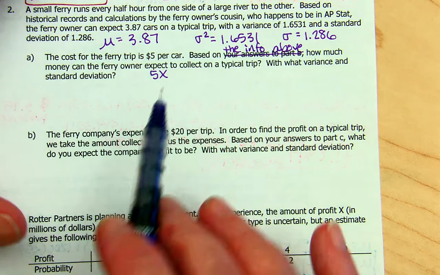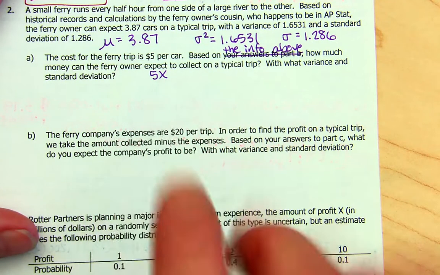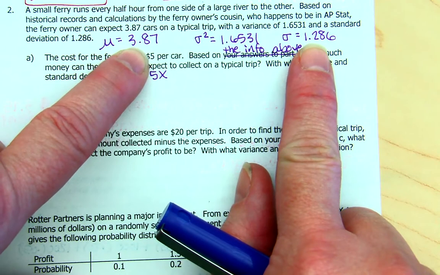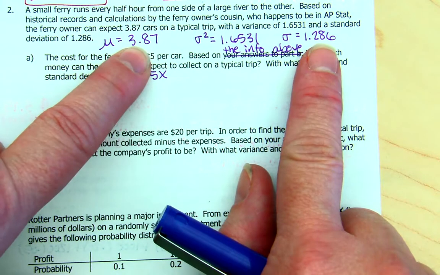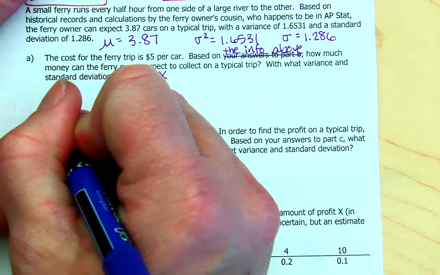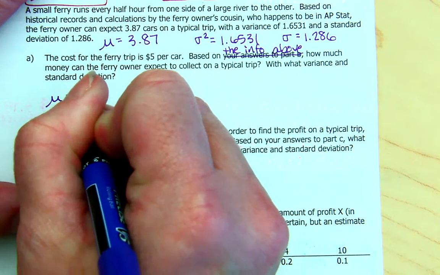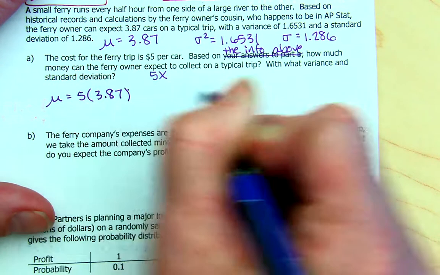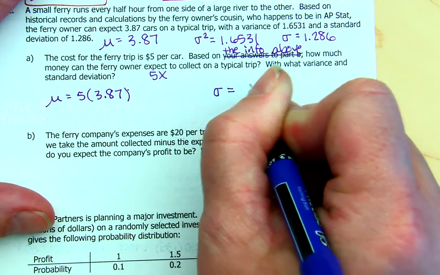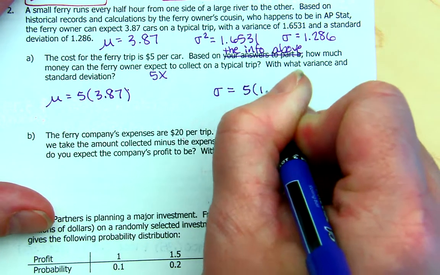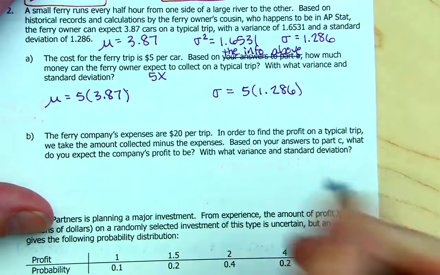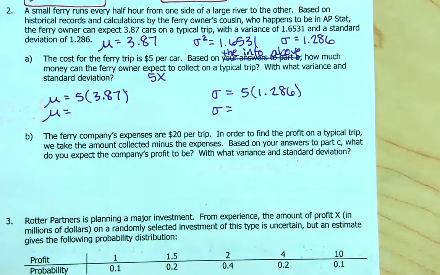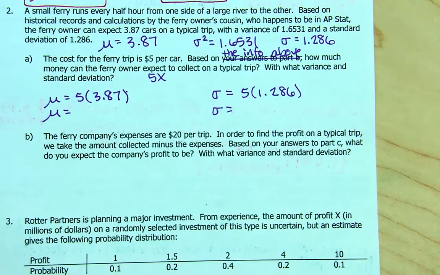Okay. So when we're doing multiplication, do we multiply the mean, the standard deviation, or both? Both. So I'm just going to multiply both of these by 5. So for the mean, it's just 5 times the 3.87. And then the standard deviation would be 5 times 1.286, because it's just 5 times the car.